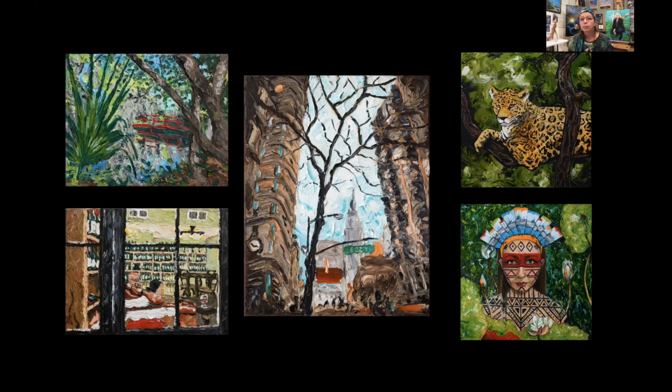The one on the top right, the jaguar, is framed by the branches. So it creates the framing feel, and it embraces the main focal point. The one underneath, same thing, using leaves. So you have those big leaves around the center figure.